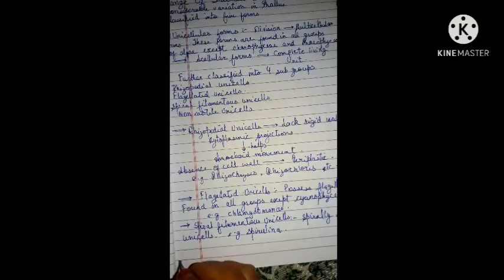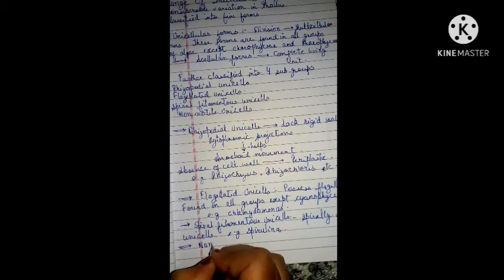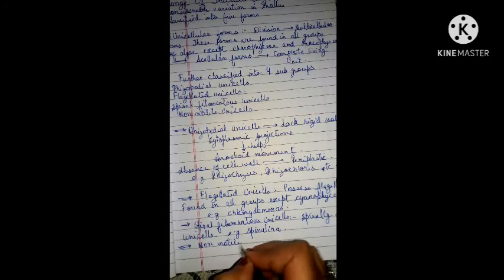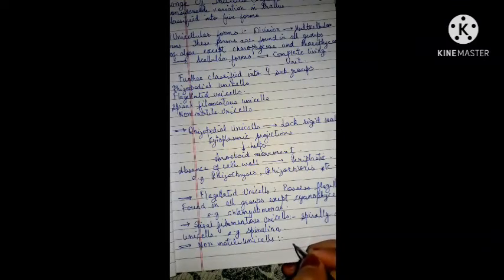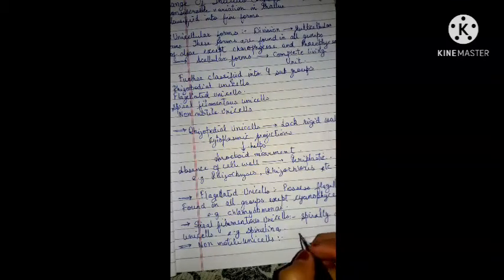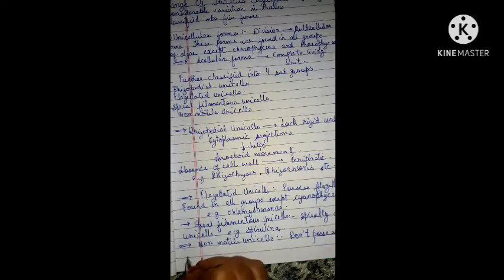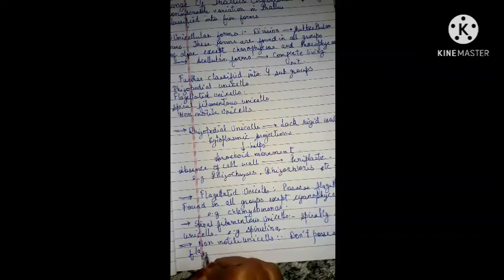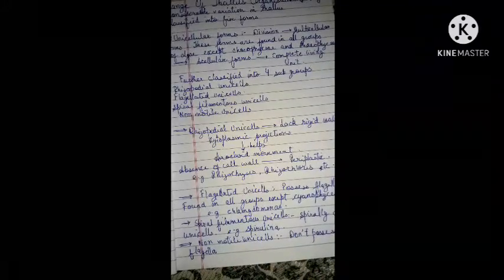After spiral filamentous unicells, we have non-motile unicells. These are simply non-motile, means they do not possess flagella, eye spot, etc., that are meant for locomotion.